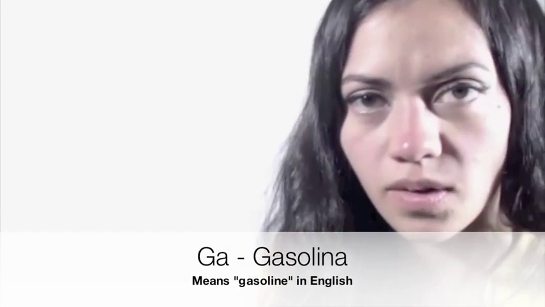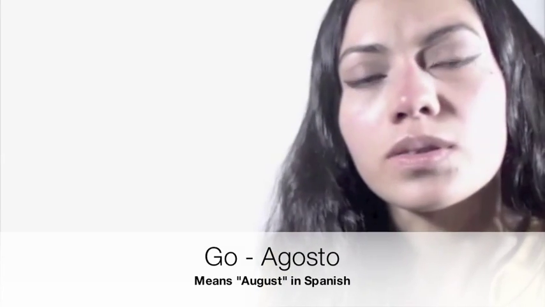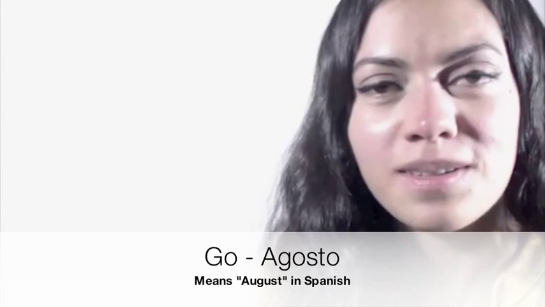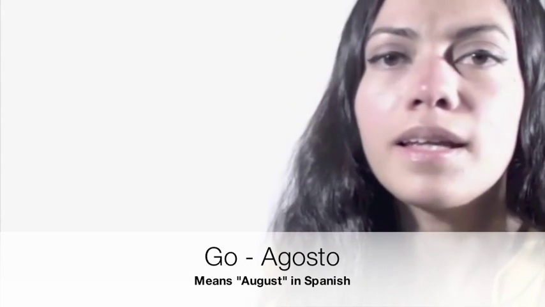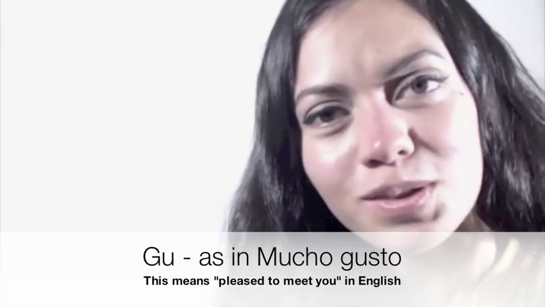If you have a G, A, the sound is really strong, and it sounds gasolina. Gasolina. As you can imagine, that means gasoline. Next one, if your G is followed by an O, again the sound is quite strong. Agosto. Agosto in Spanish is August. Then finally for the last strong sound for the G, if it's followed by an U, like in the phrase mucho gusto, that you can say whenever you're meeting someone. Mucho gusto. Mucho gusto means pleased to meet you. So there you have the three strong sounds.